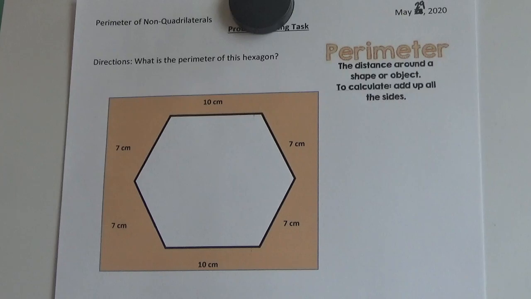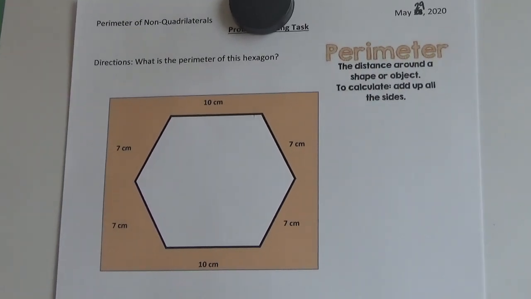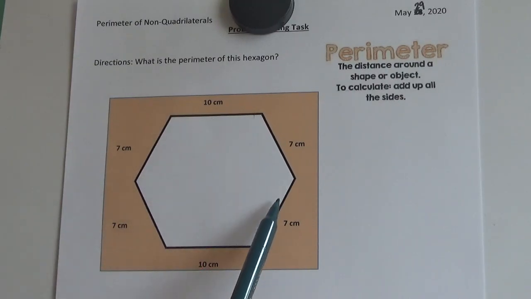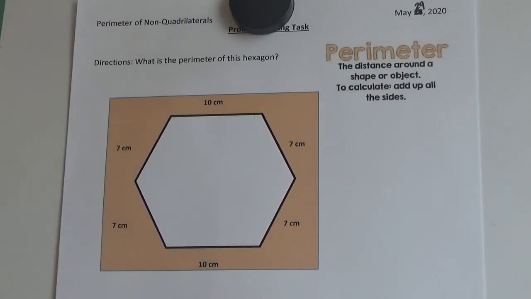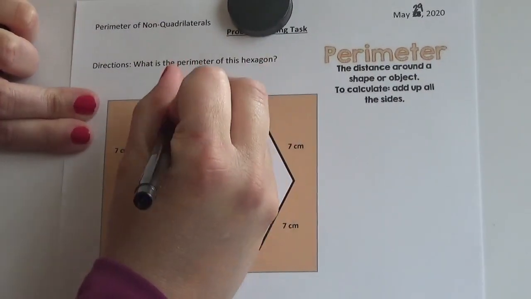So in our problem today, it's asking us to figure out what is the perimeter of this hexagon. How many sides does a hexagon have? 1, 2, 3, 4, 5, 6. So if we're figuring out the perimeter of this hexagon, that means we have to figure out the distance around this entire shape.